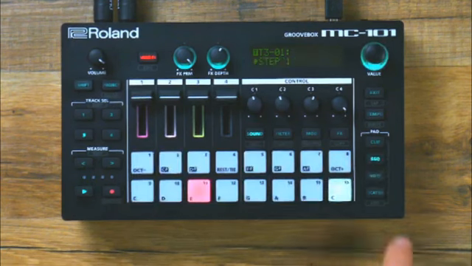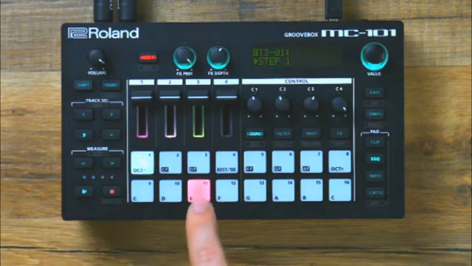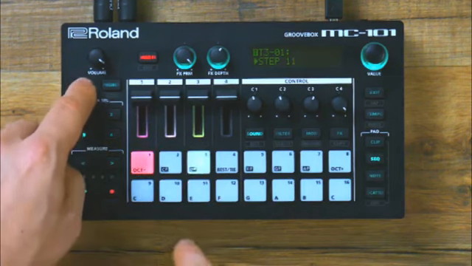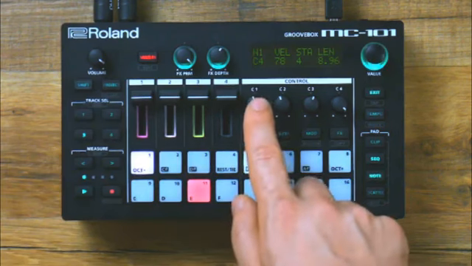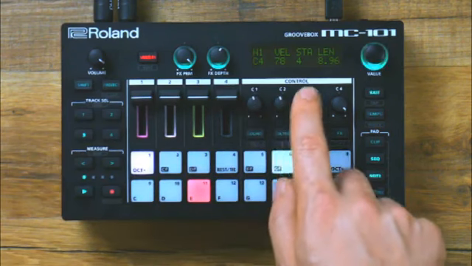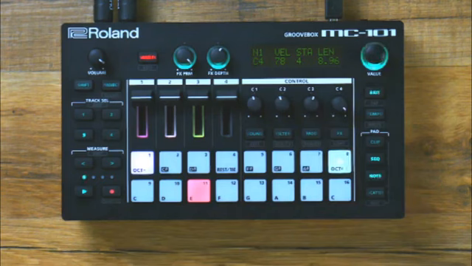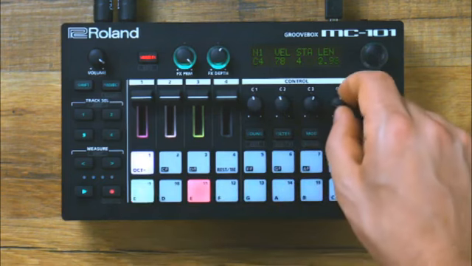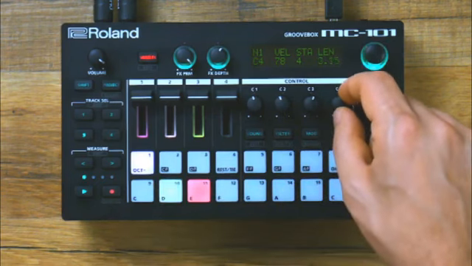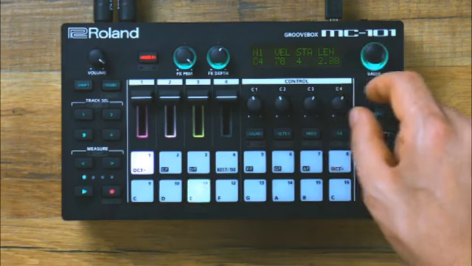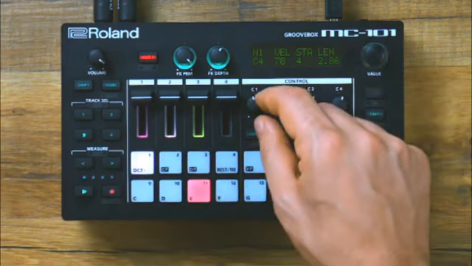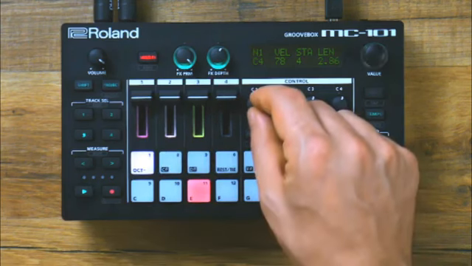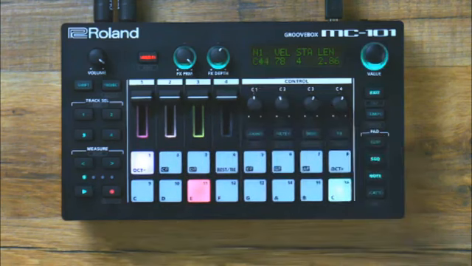I can hit the sequence button and then see where my notes are. If I hit Shift and press the step of the note, I can see the properties like note value, velocity, start, and then the length of the note. So I can make changes like make that note shorter, or even put in a note change.